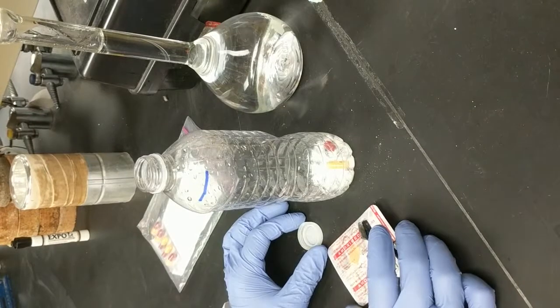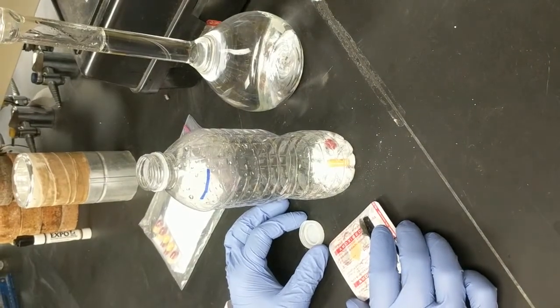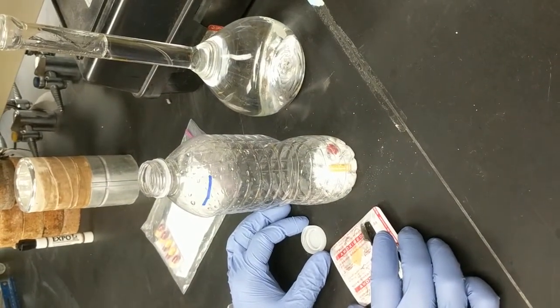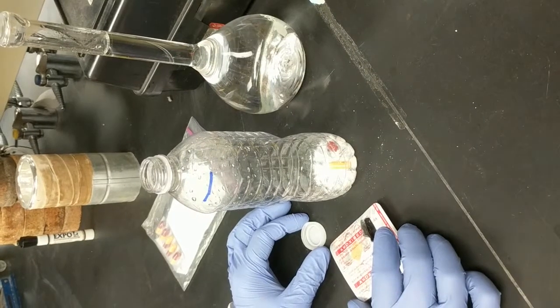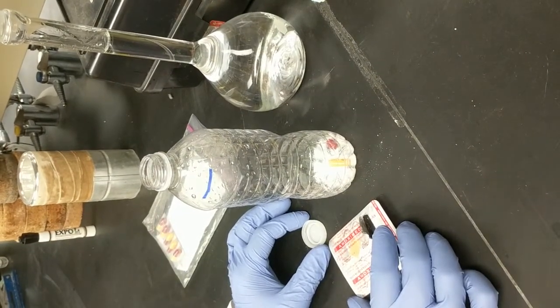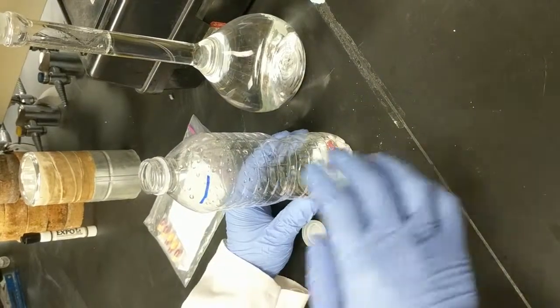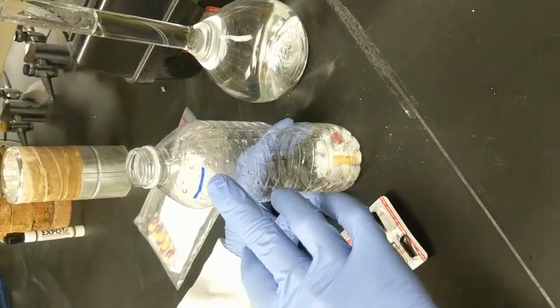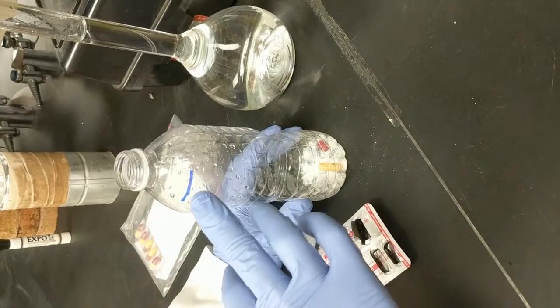There are a few different ways that you could do this. You could use a graduated cylinder to measure 500 mils of water. You could use a balance and mass 500 grams of water. But what I've done here is I've marked the bottle for the level of where 500 mils should be. So I'm going to dilute this to volume.